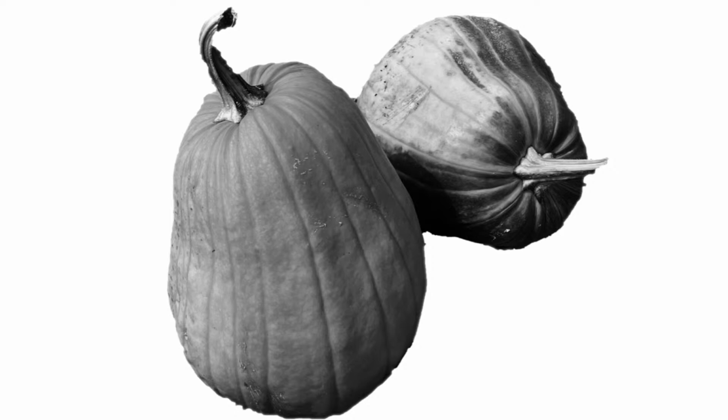The way lines curve shows you the shapes of the pumpkins. So that creates another layer of three-dimensional image without shading. Just lines can give you some three-dimensional illusion as well.